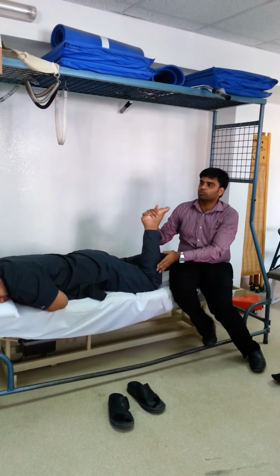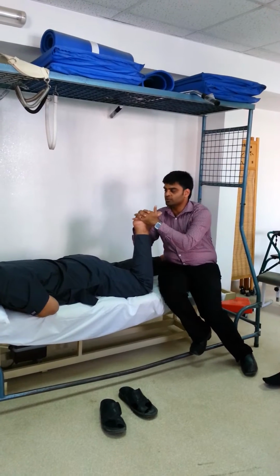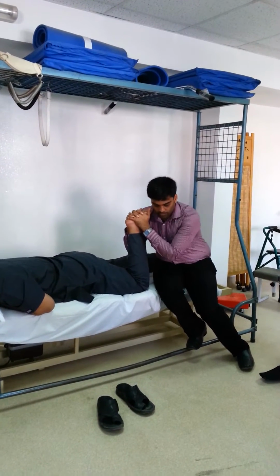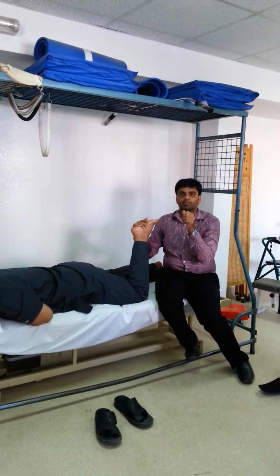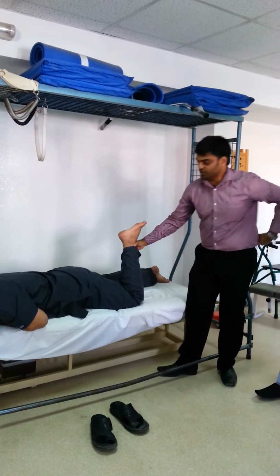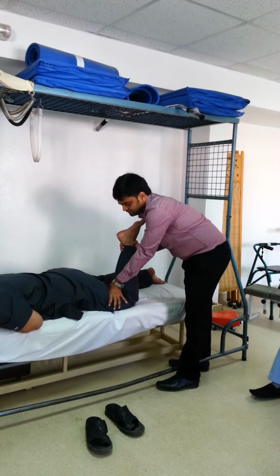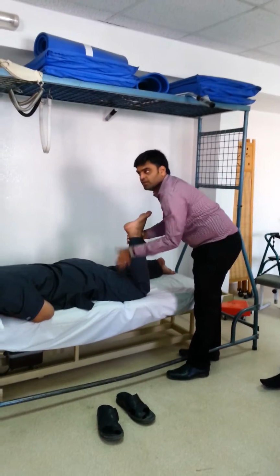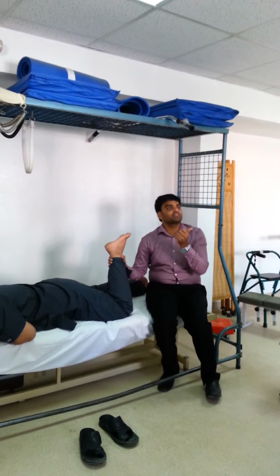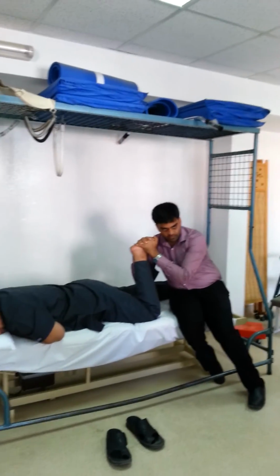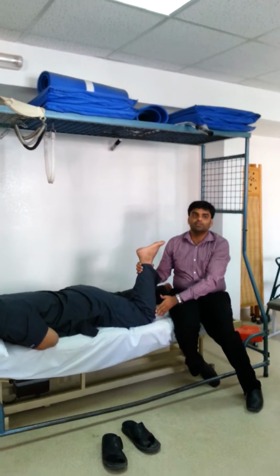If the patient complains of pain during compression, it is a problem in the meniscus. Nothing else, you just apply compression. Patient complains of pain during compression, it is the meniscus. And keep the same position, apply one hand on the lower aspect of the hamstrings and try to distract. This is distraction, means pull upwards. Patient will tell no pain. So the problem is in the meniscus. Compression pain and distraction no pain, the problem is in the meniscus.